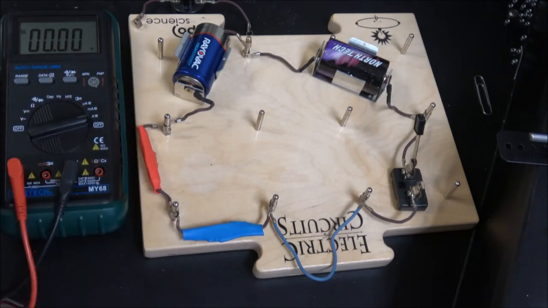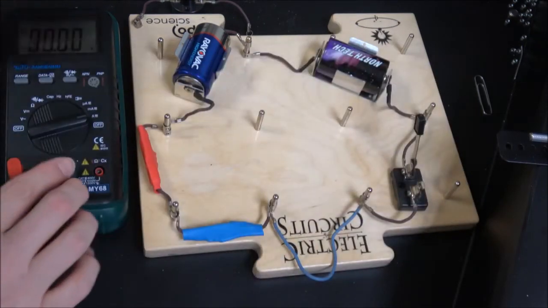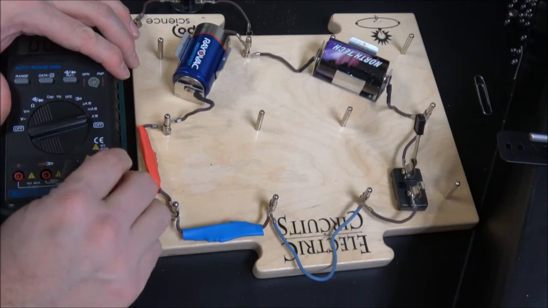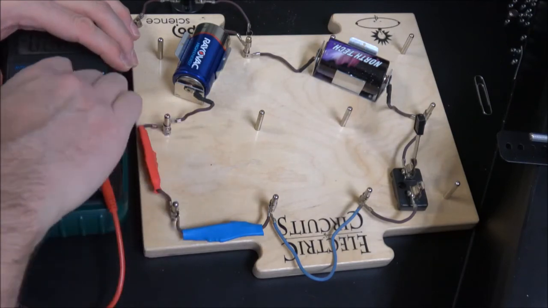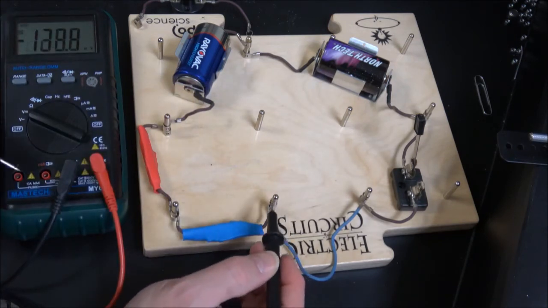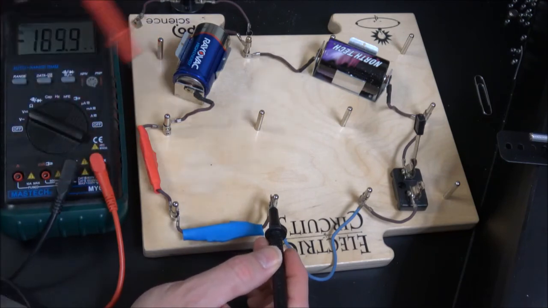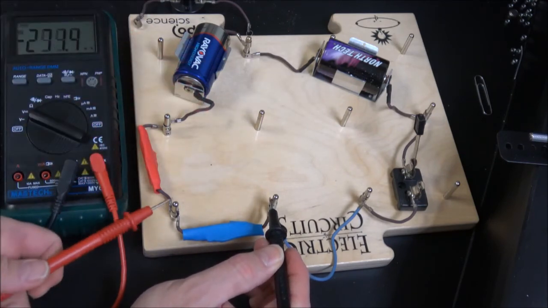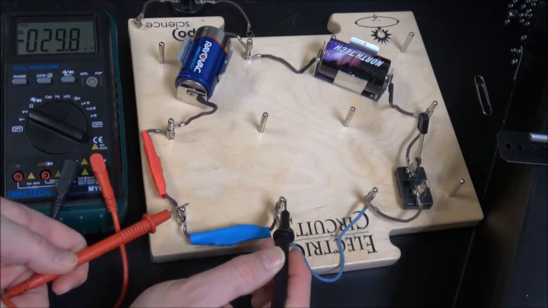So if we look at these measurements, what are we going to do? We're going to measure voltage again. Go back to DC voltage. We already measured the batteries from the step before, but now we want to measure the resistors. It doesn't matter what order you do them. So let's measure from the start to the end of resistor 1, the blue.